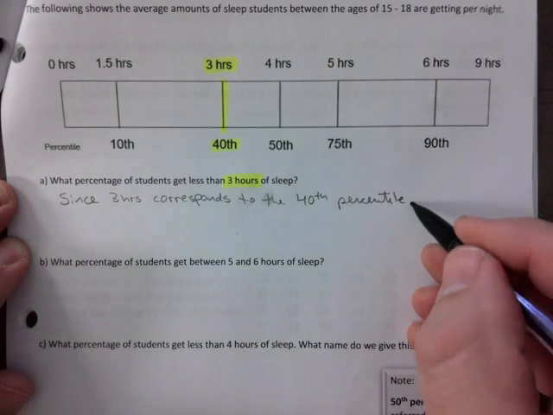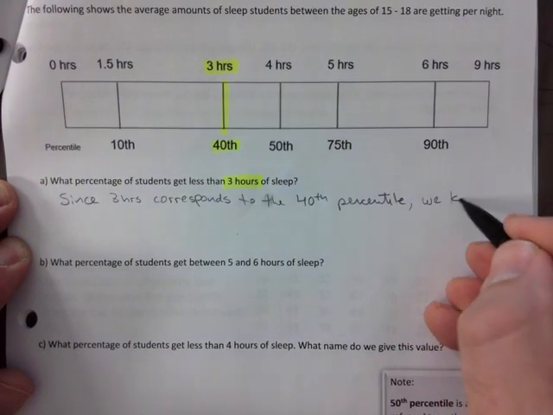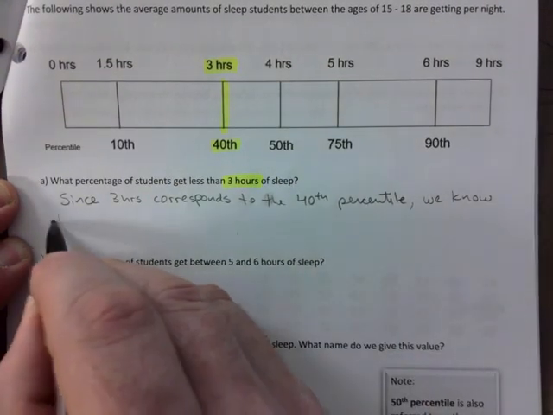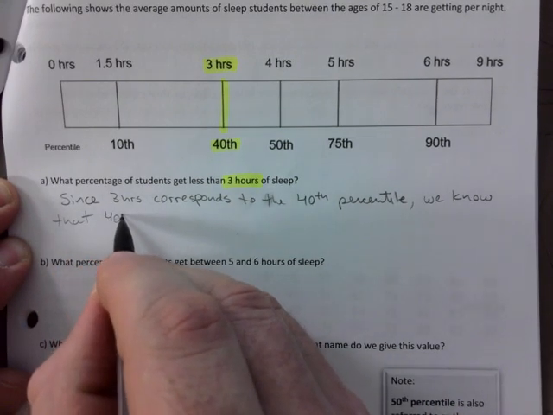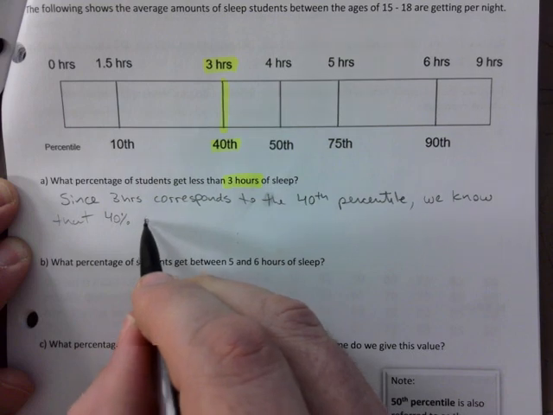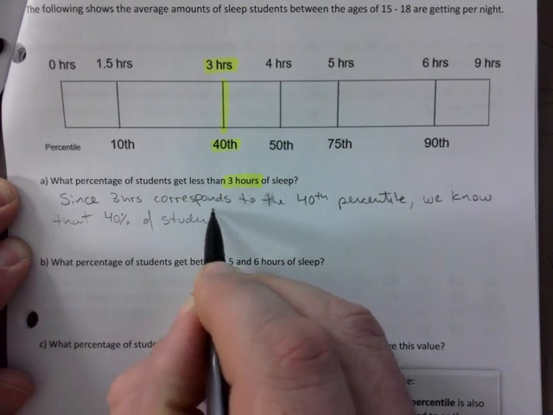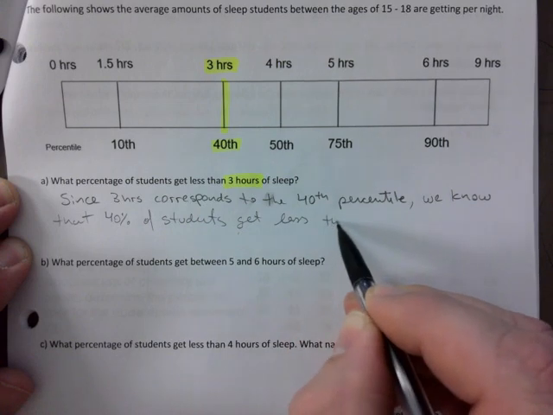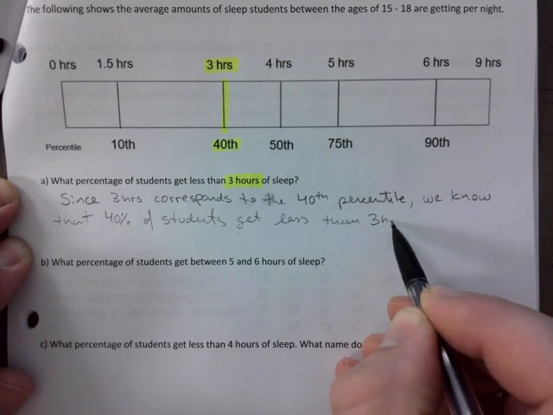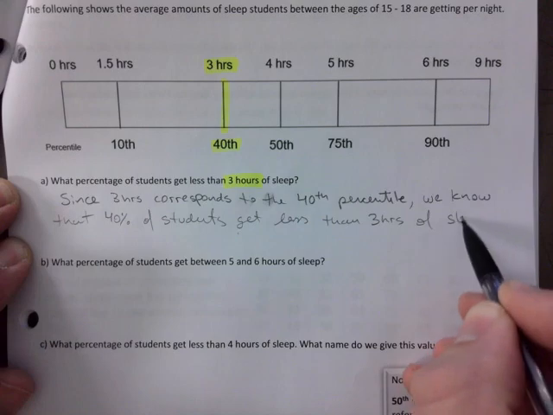Okay. We know that 40% of students get less than 3 hours of sleep.